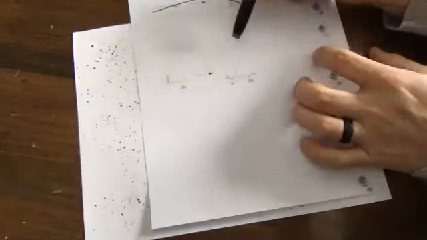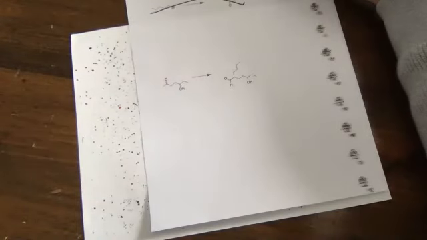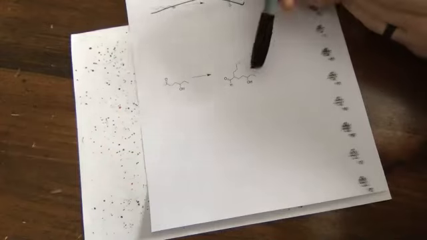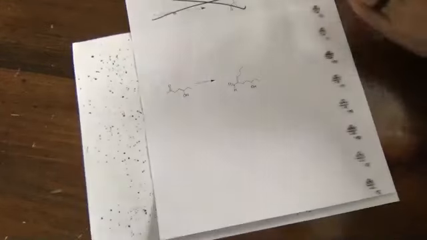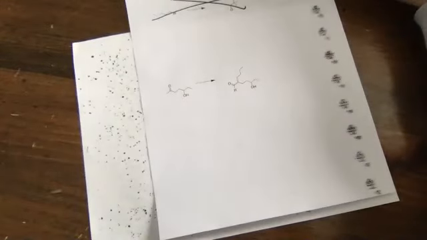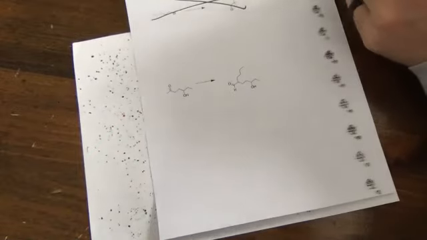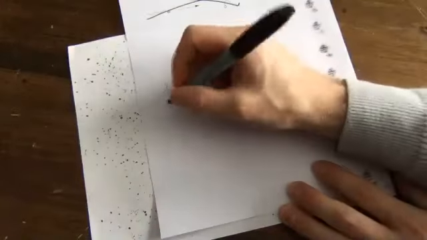So taking a look at this, we've got to add some sort of group here. This is going to be a pretty similar problem in terms of things you need to do. But in this case, we have this free alcohol here, which is going to muck everything up. So throwing in a protecting group first is going to be really helpful.